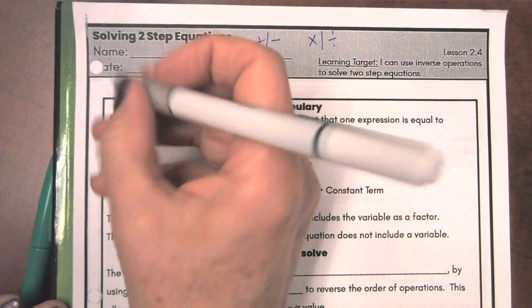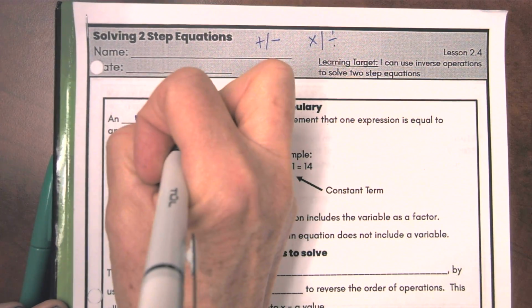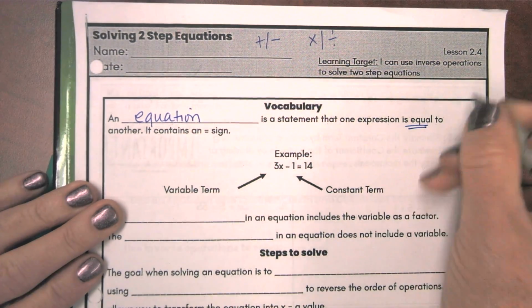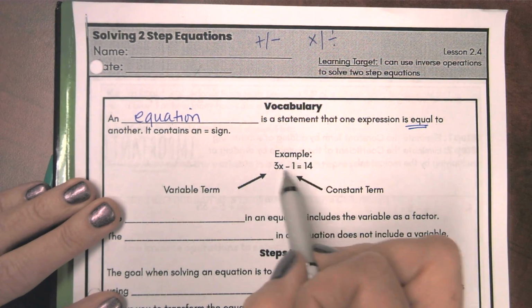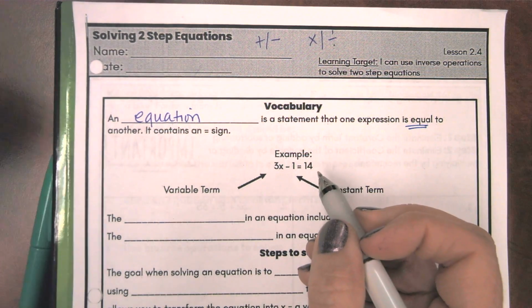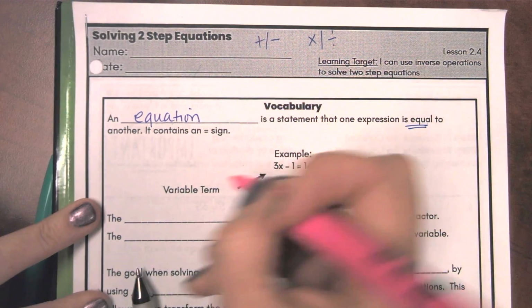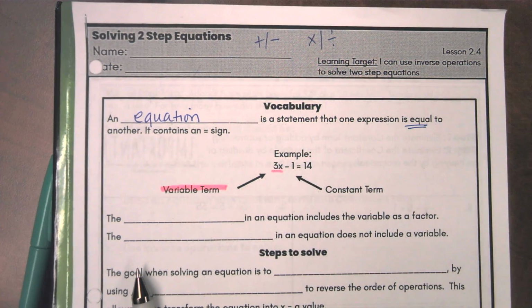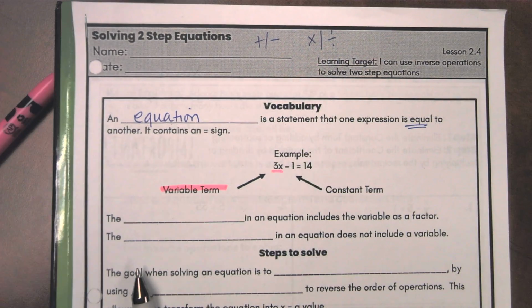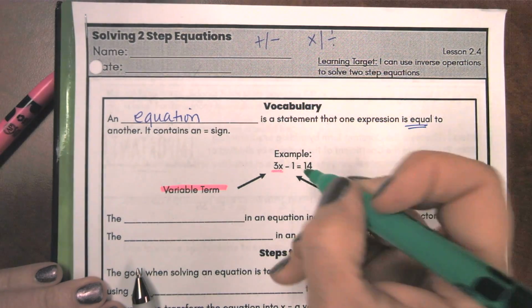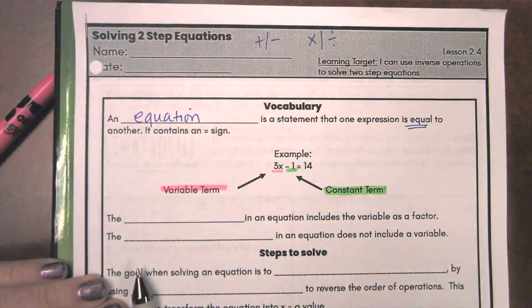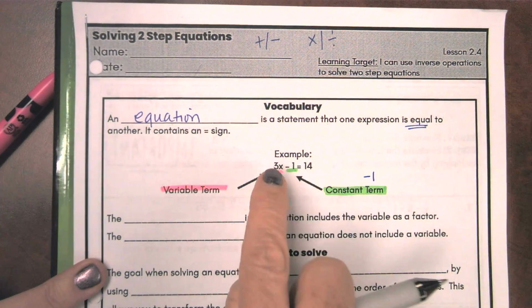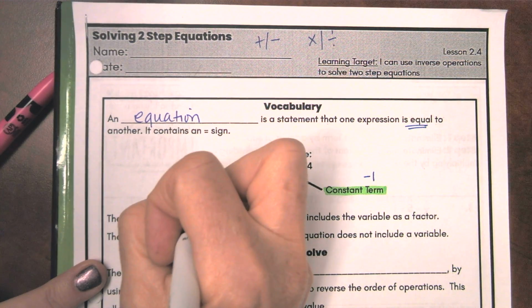So, an equation, remember this, an equation is a statement that one expression is equal to another. It contains an equal sign. When we go through this, make sure that we remember some of our terms here. Remember, a variable term is the part of the equation that has the variable in it. And then our constant term is the one that is just the number. And remember, we use the sign in front of it. So in this case, our constant term is a -1, right? And over here, our variable term is the 3x.